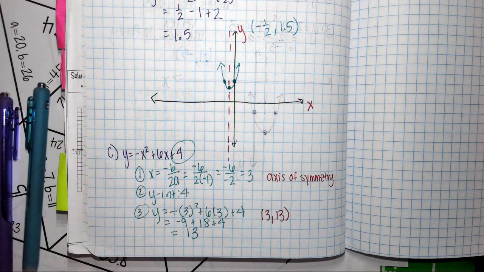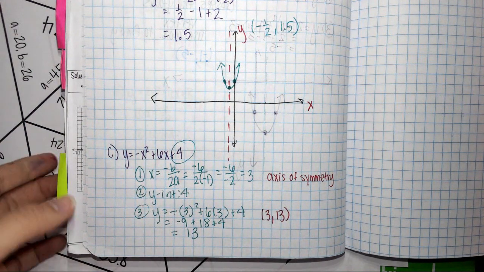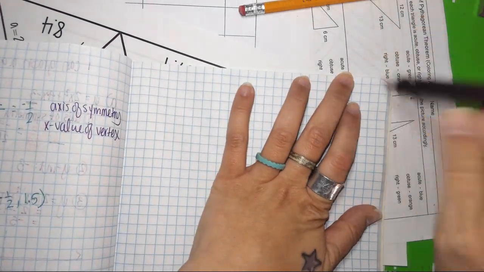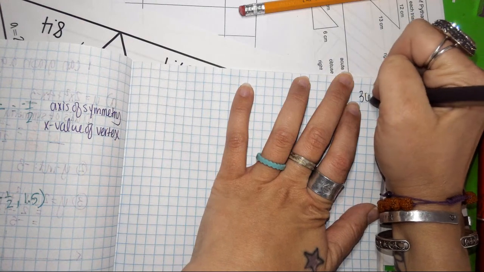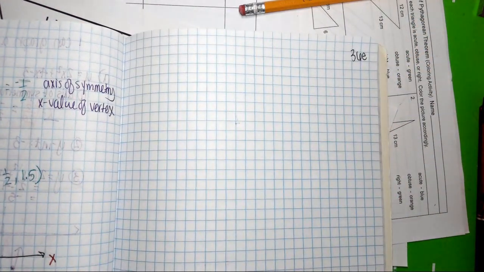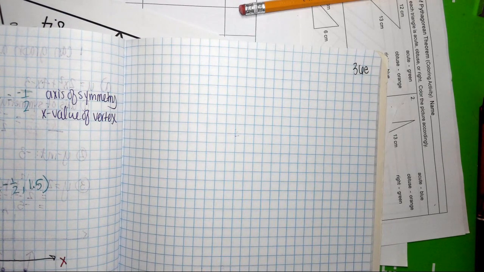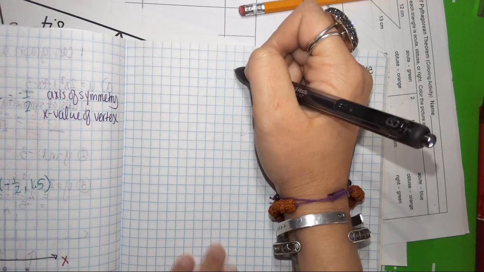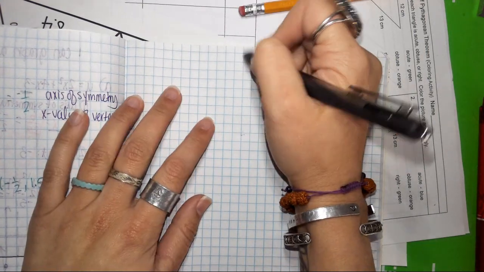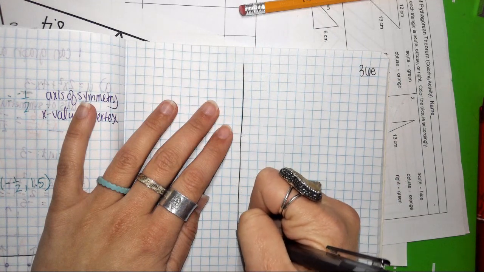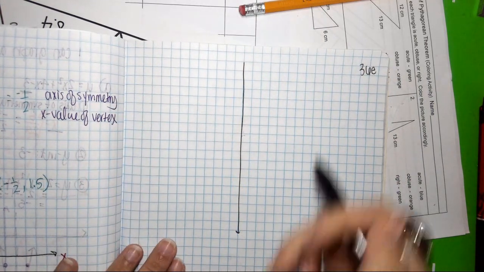And I'm going to graph this on this page. Now our vertex is 13 this time, so we're going to need our x-axis to be down here.